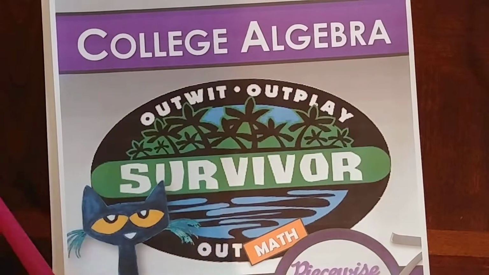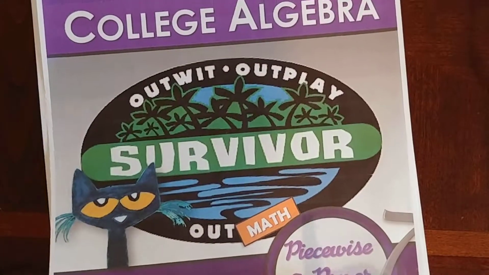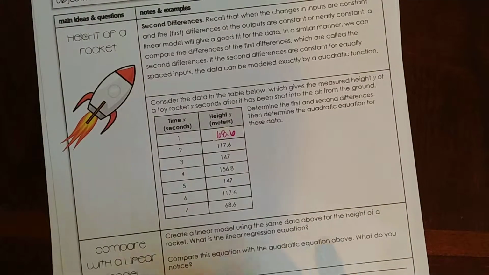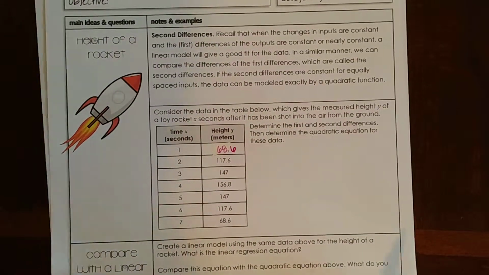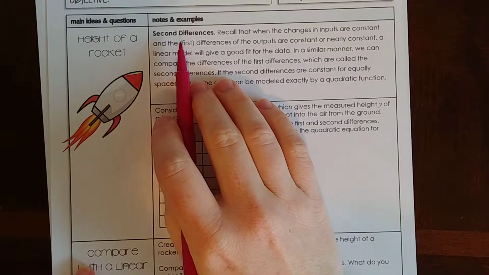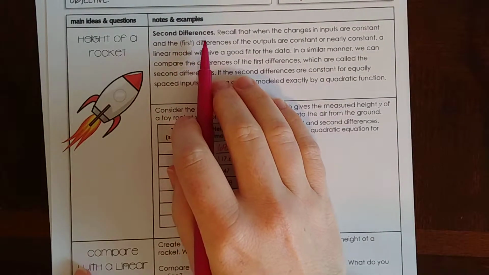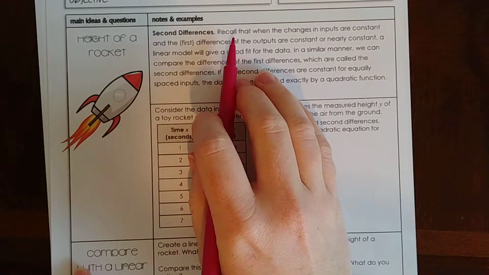Okay, this is college algebra, and we're going to finish up quadratic models today. Today we're going to talk about a perfect quadratic model, and this is a pretty typical type of quadratic model. It's projectile motion, and we're going to associate this quadratic equation with second differences. I'll talk about what that means.